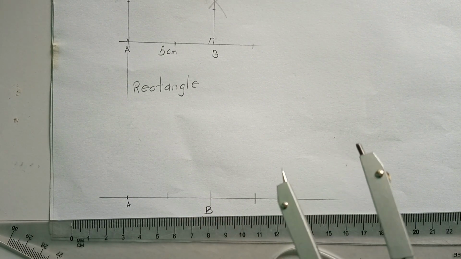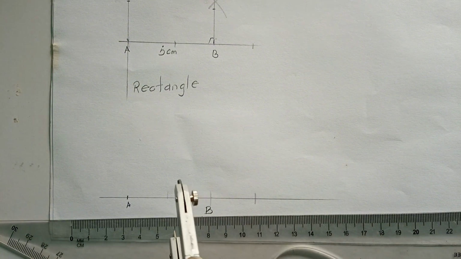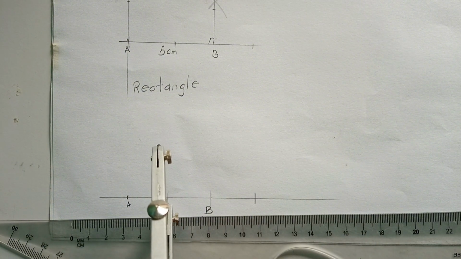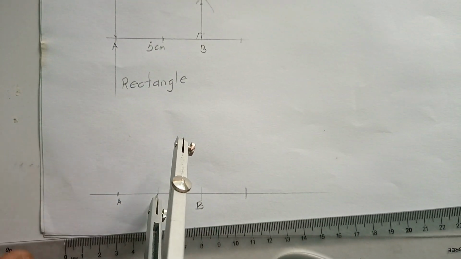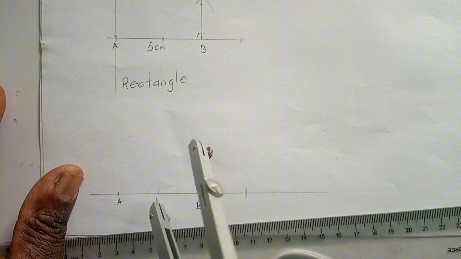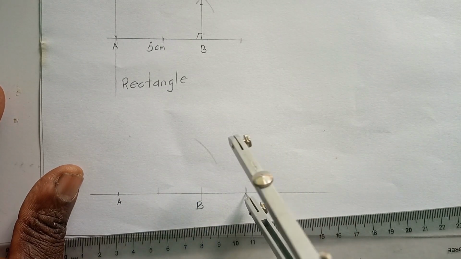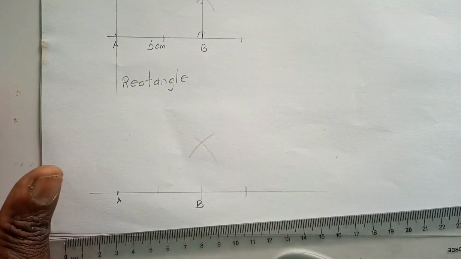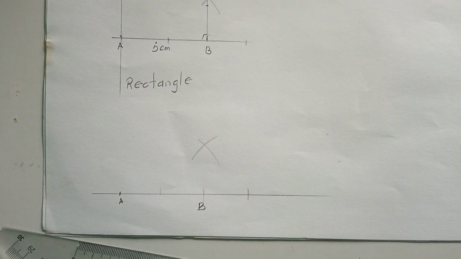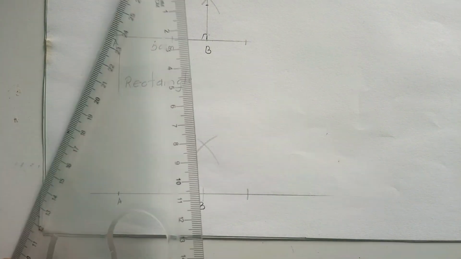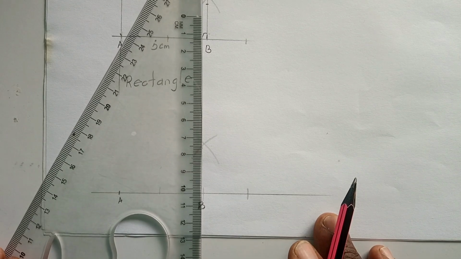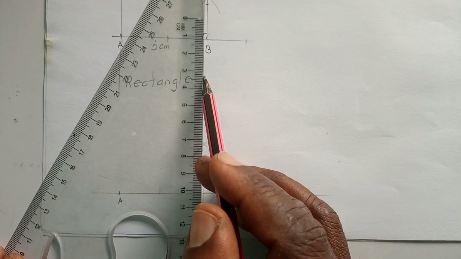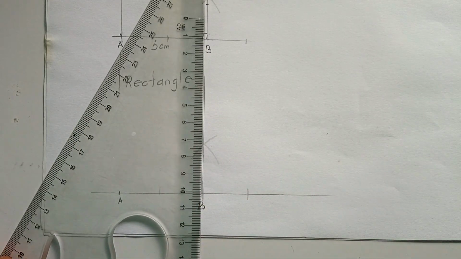We increase it a little bit. And then we stand at this point, our former arc. We strike one arc there, and then we stand at this point, we strike another arc. And then we draw a perpendicular line at that point. So this is our perpendicular line.